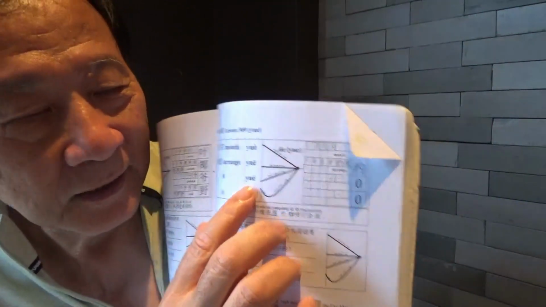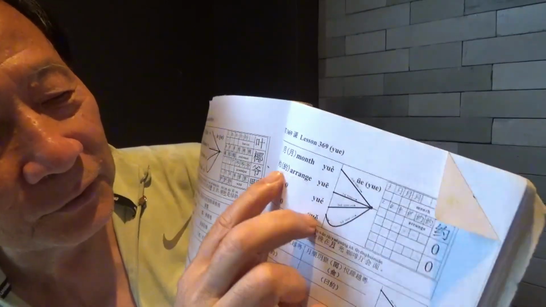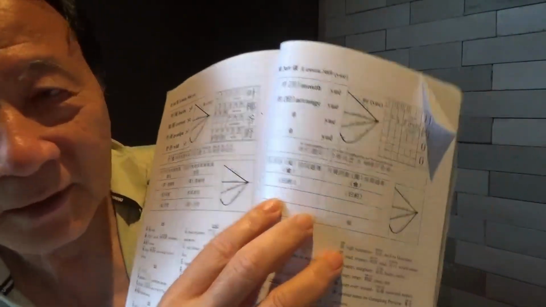That's not the beauty of it, the simplicity, but it's complicated, because if you don't learn the simplicity, they become impossible to learn. And then the ye, y, u, e, ye: you have these Chinese characters here.